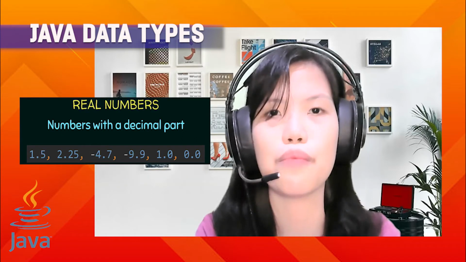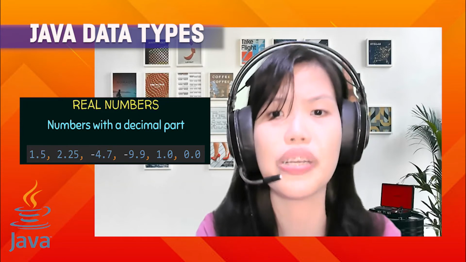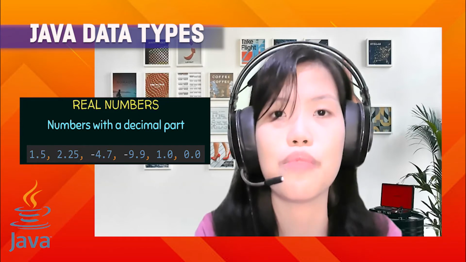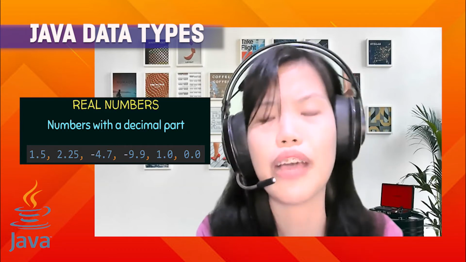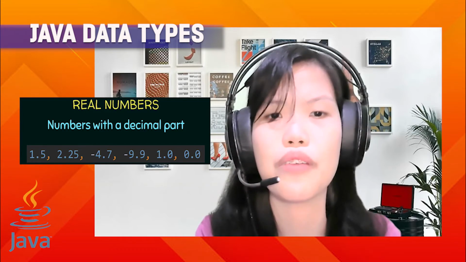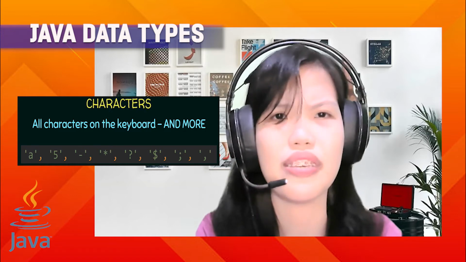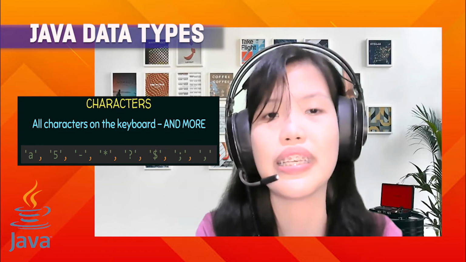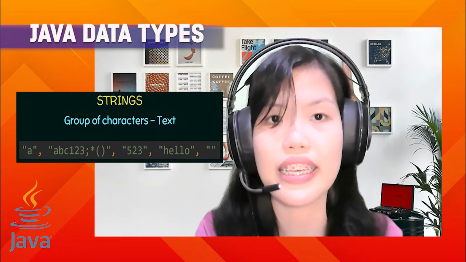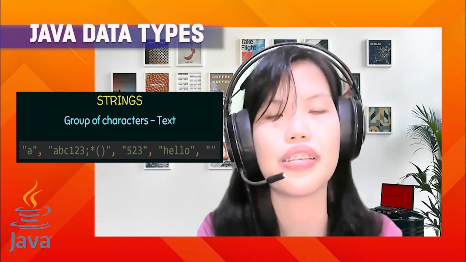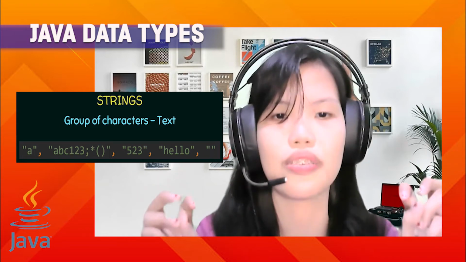For the next data type, the real numbers. Real numbers are numbers with a decimal part like 1.5, 2.25, -4.7, 1.0, and so on. For the next data type, we call it characters. Characters are what we can find on our keyboards like A, B, C, and they are surrounded by single quotes. For the next data type, the strings. Strings are groups of characters which are surrounded by double quotes.